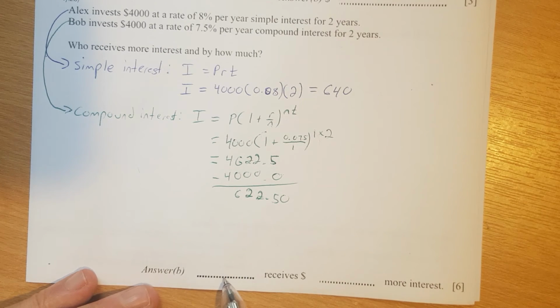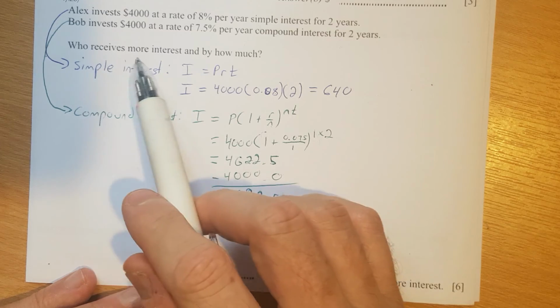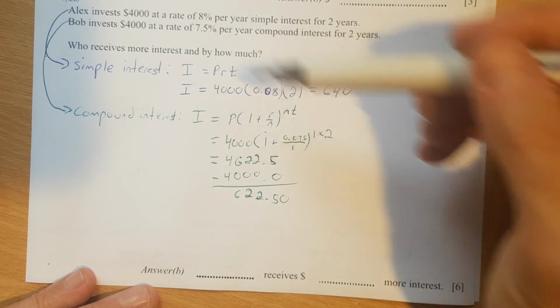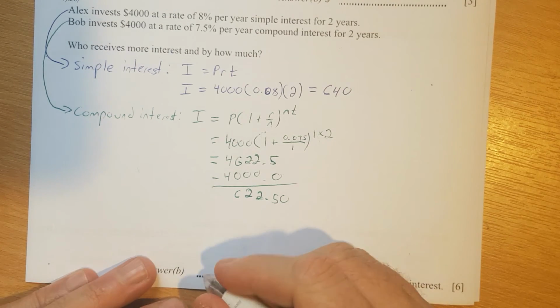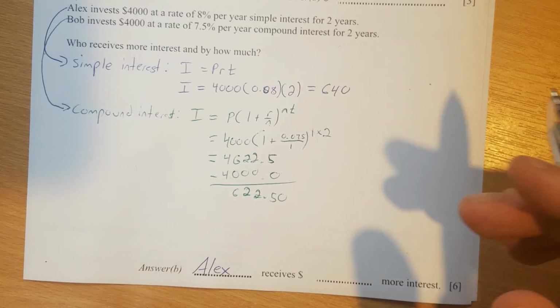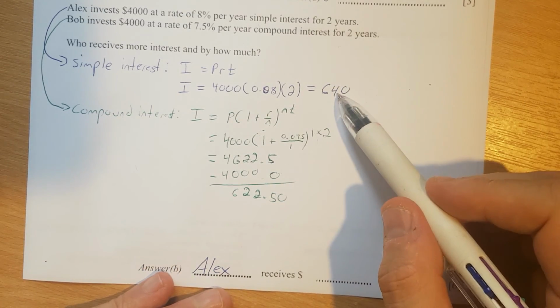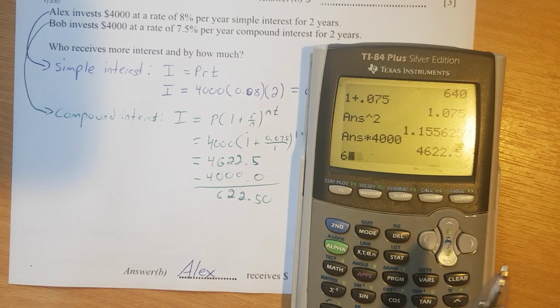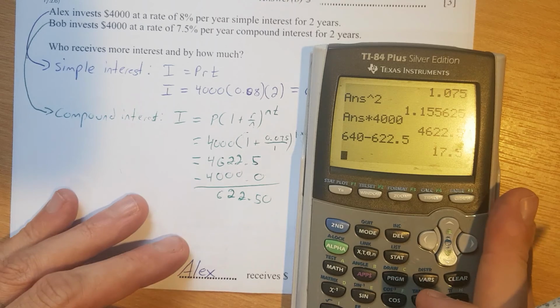All right, so let's see. Who receives more interest and by how much? Well, the person who received more interest was Alex. So Alex receives more interest, and by how much? Well, you just do simply 640 minus 622.5, and that would be 17.5.